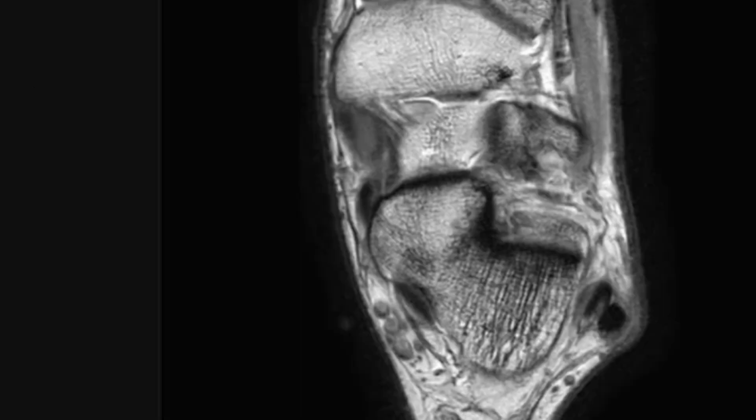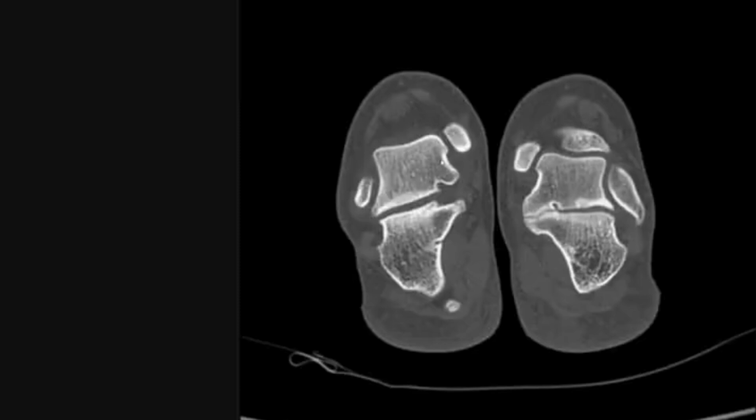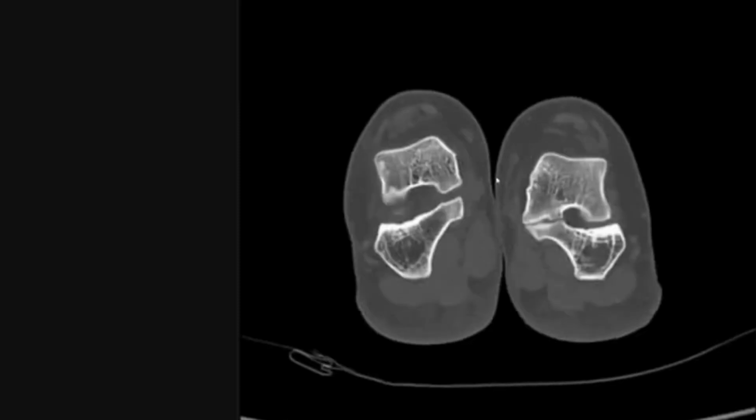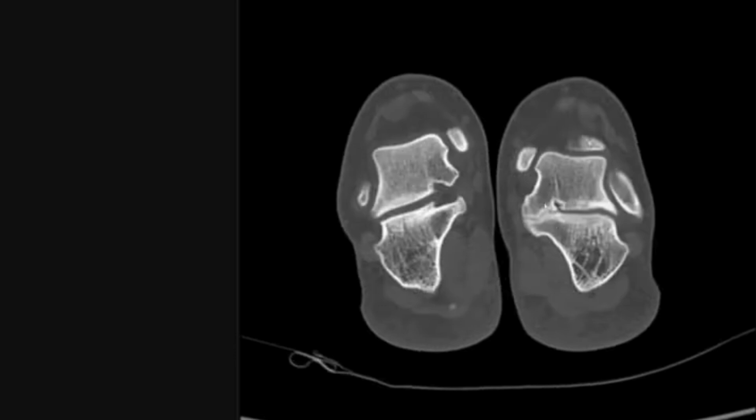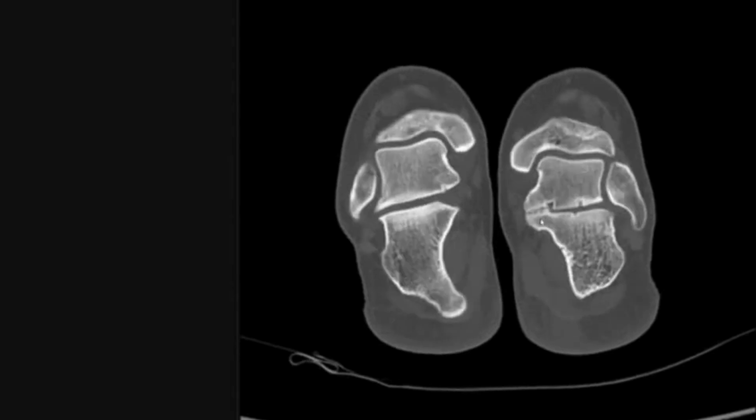All right, and if we switch over here to a coronally oriented CT scan, we can see the comparison between a normal and a coalesced subtalar joint. And so typically we're talking about the middle facet. Of course, it can be more than that. And in this case, it's fibrous coalition. It's not a bony coalition. And so fibrous cartilage, or oftentimes I'll just say fibrocartilaginous because we're not really sure which it is.